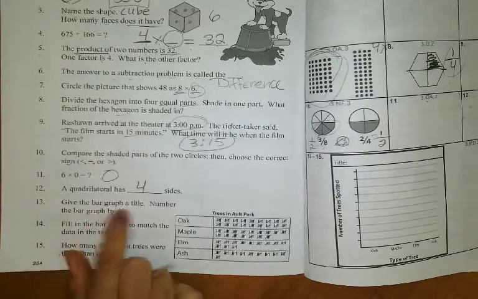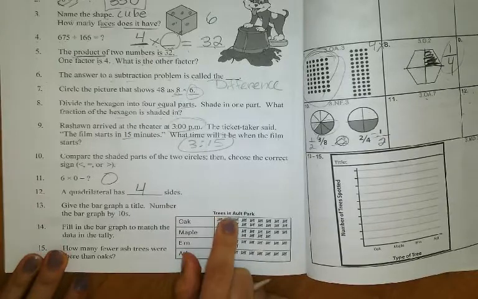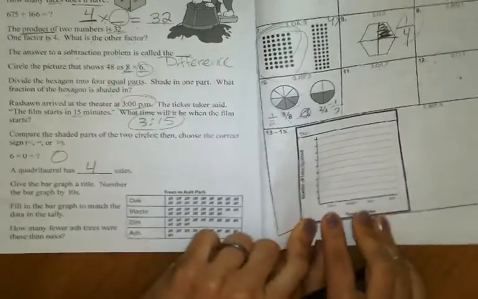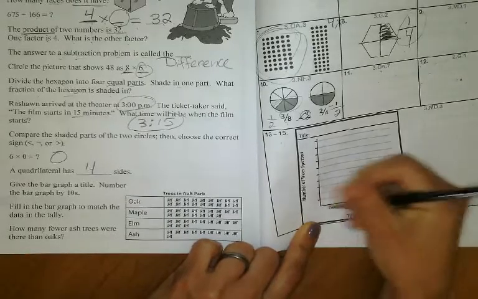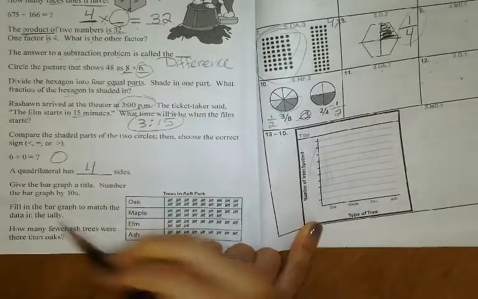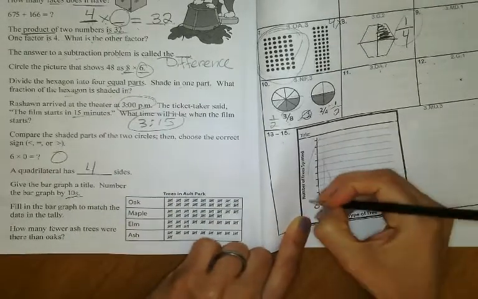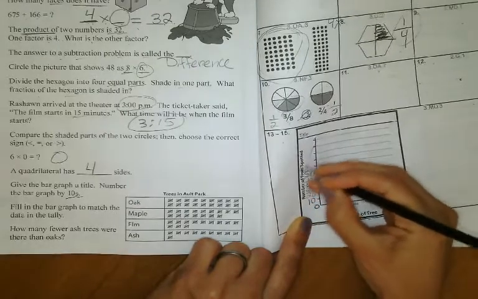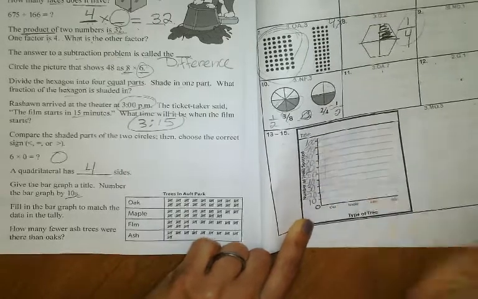13. Give the bar graph a title. So it needs a title. But first you have to see what it's about. Trees in Alt Park. Okay. Number the bar graph by tens. So they have the names of the different types of trees. This side, I'm going to number the graph by 10. So this can always be 0 here. 10, 20, 30, 40, 50, 60, 70, 80, 90, 100.